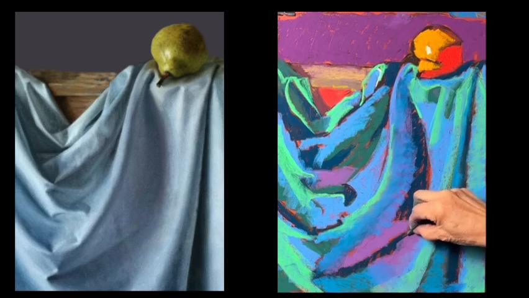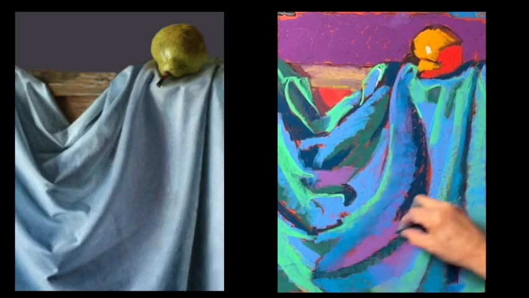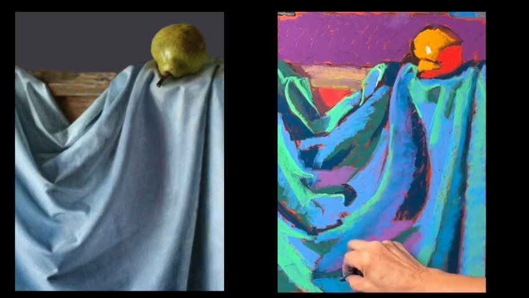And then I had another thing happen just yesterday where a student was trying to soften the edge between the cloud in shadow and the sky. And so she asked me, how do I soften that edge?